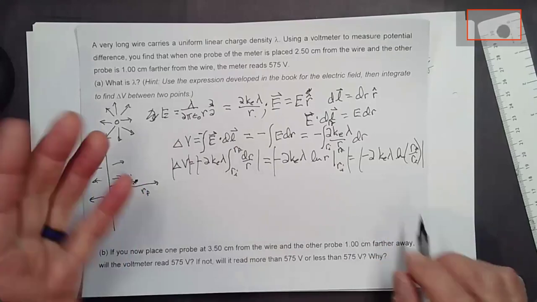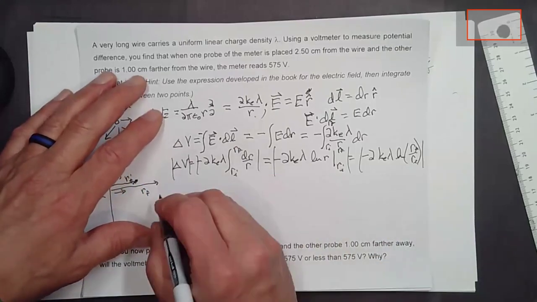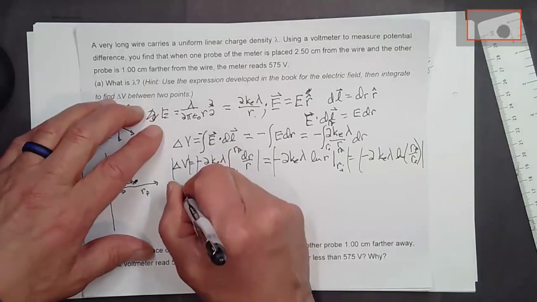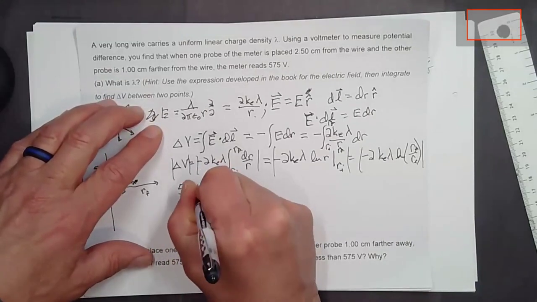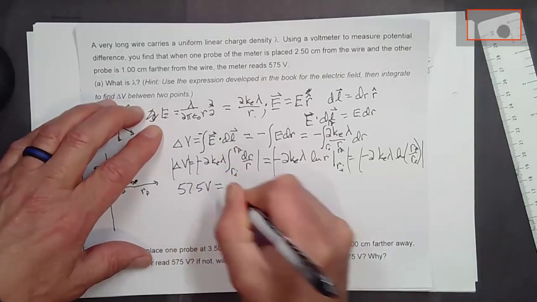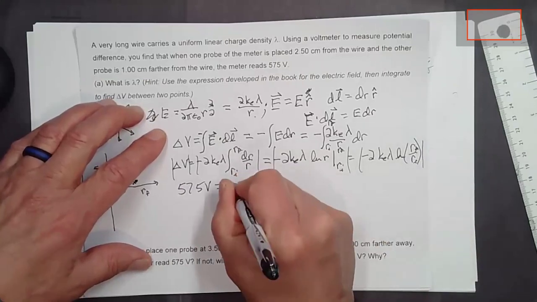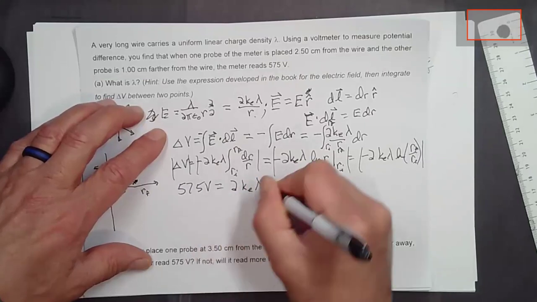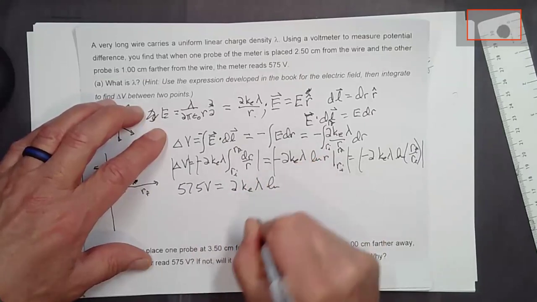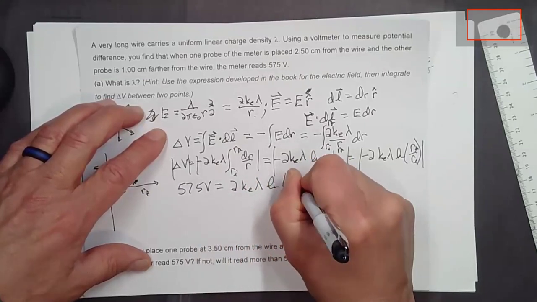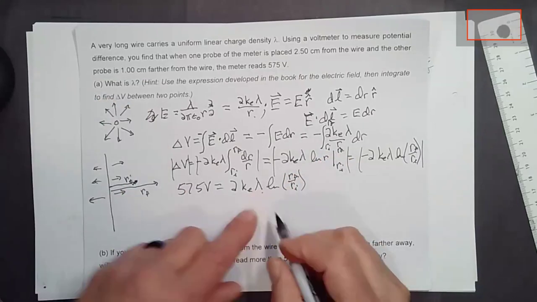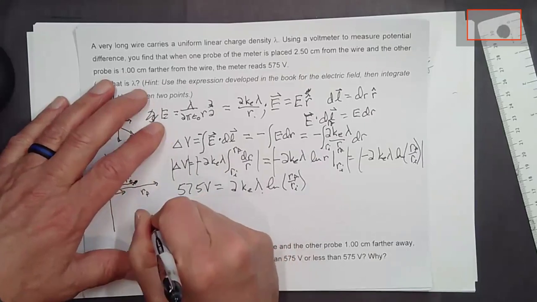So let's say the delta V we get is 575 volts. And that will equal 2 k sub E lambda times that natural log of r final over r initial. Now I can solve for lambda.